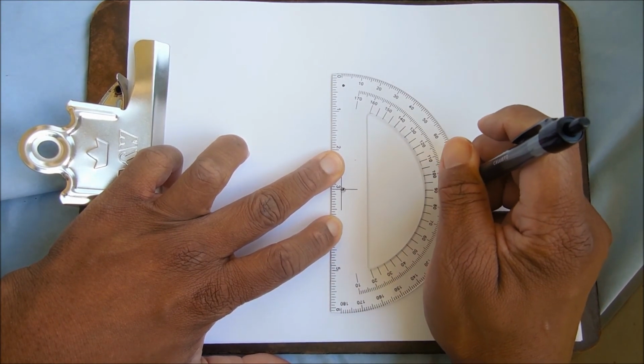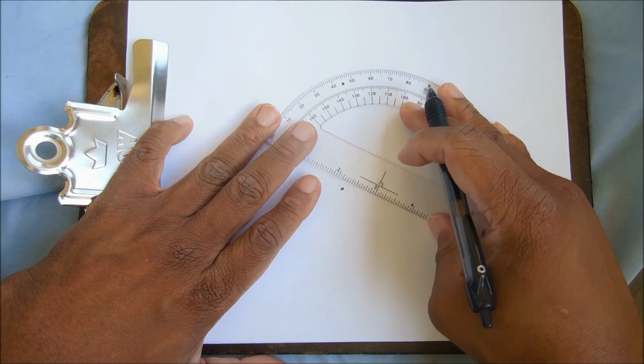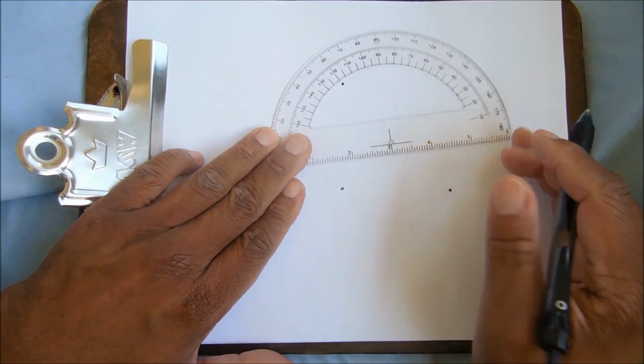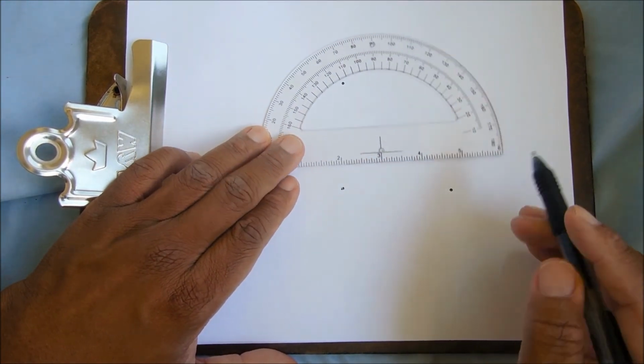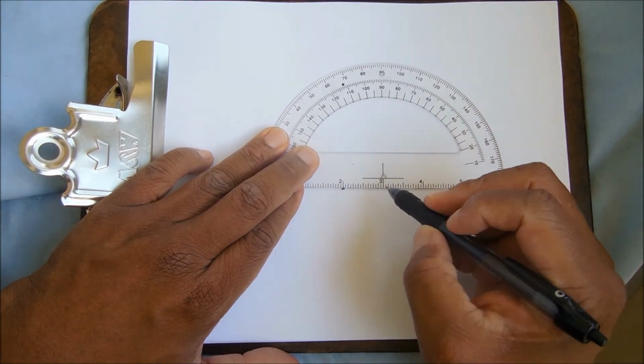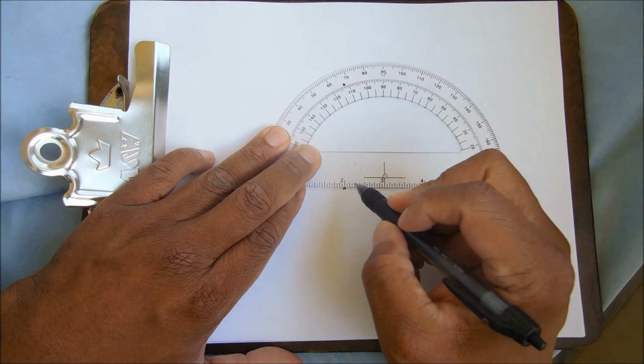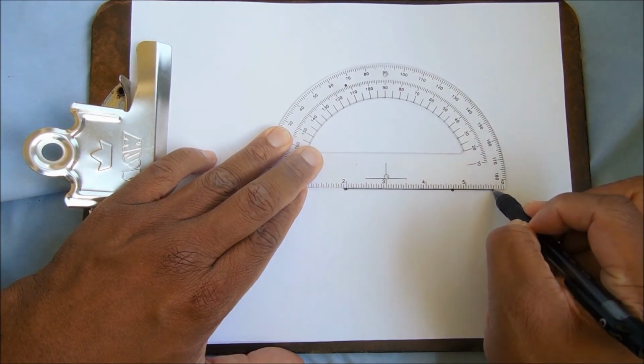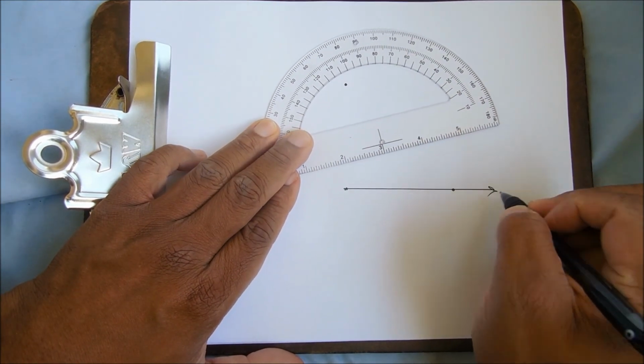Now we're going to line this up, and we're going to create our base ray. We're going to connect that.